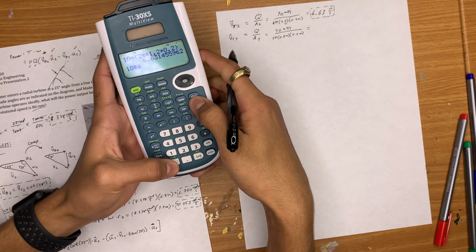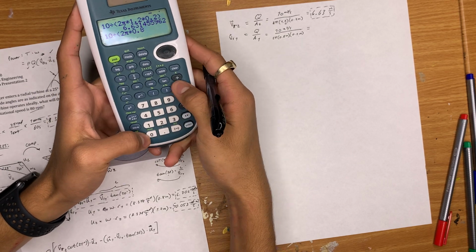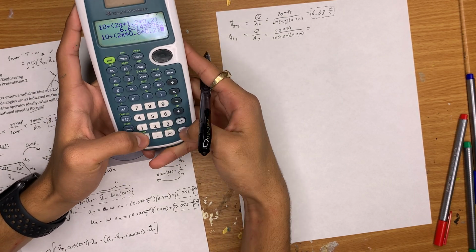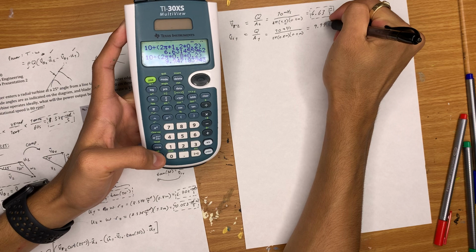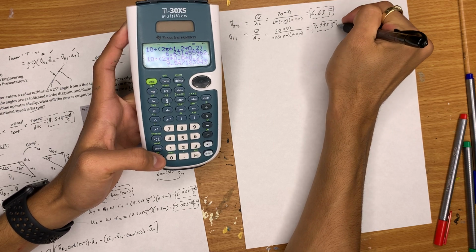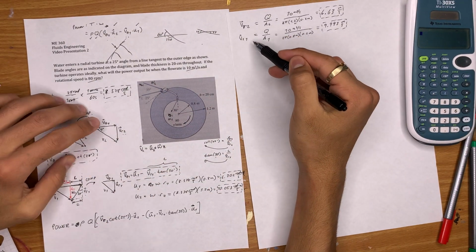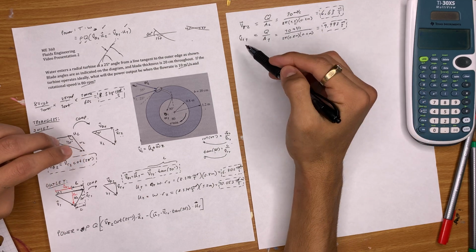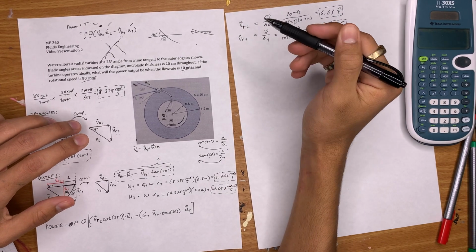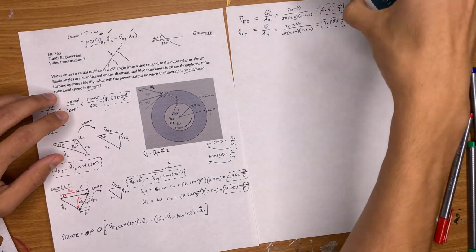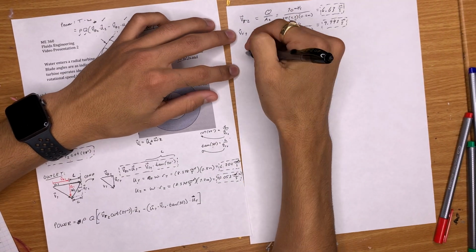And then here, 10 divided by 2 pi times 0.8 times 0.2 gives 9.947 meters per second. Okay, now that we have values for VR1 and VR2, which are the radial components of the velocities, not tangential, radial or normal, whatever you want to call them, we can plug them into the power equation.